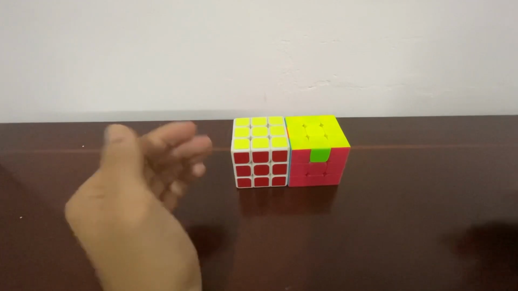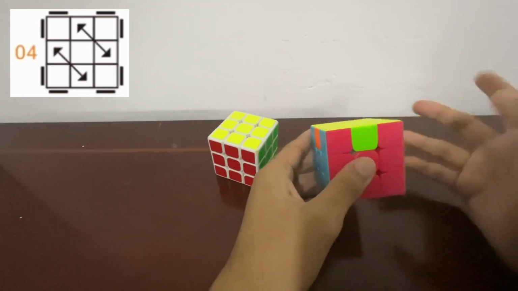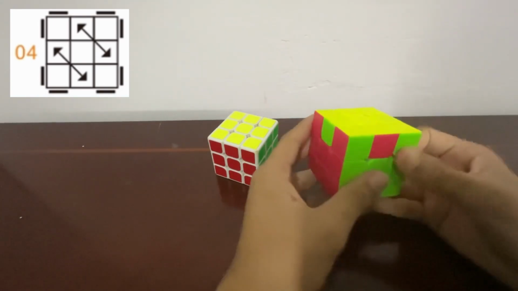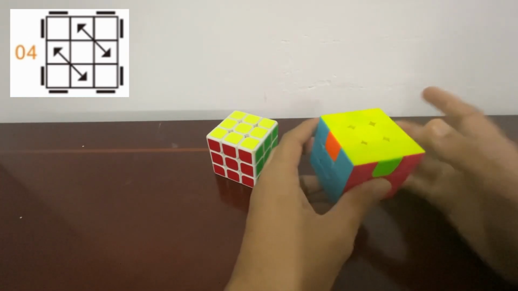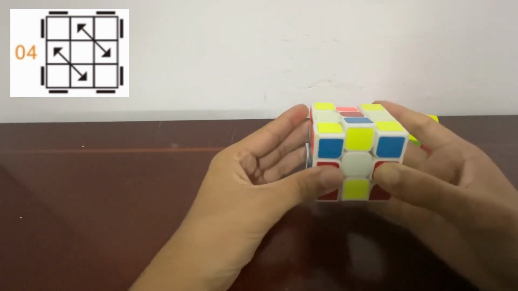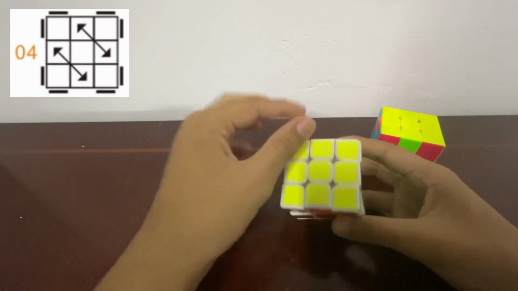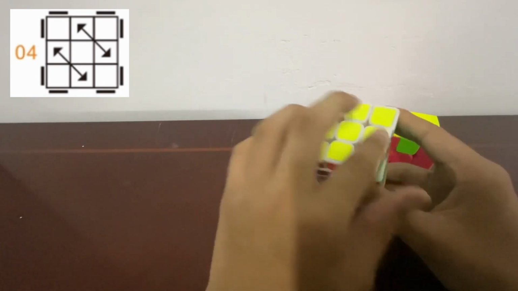Now guys, we're going to be doing the third algorithm. So this is the third case. It might look similar to the second one, but the difference is the edges. As you can see, the edge here is swapped in a completely different manner. There it was swapped like this. Let me just show you. Red comes over here like this. It was like a plus, like the plus orientation. So that's how it is.